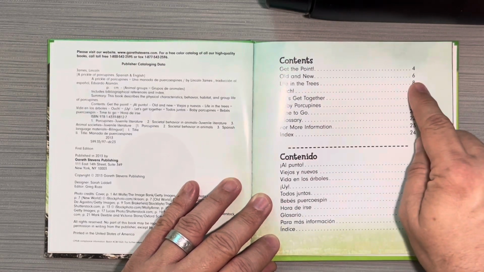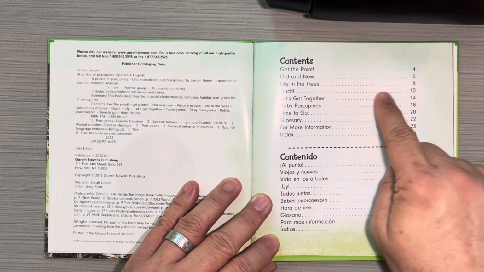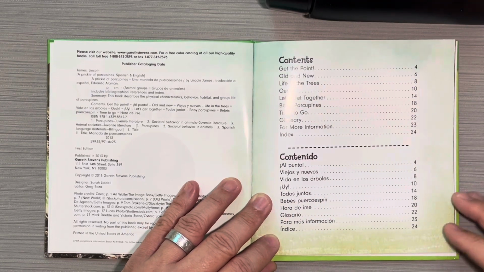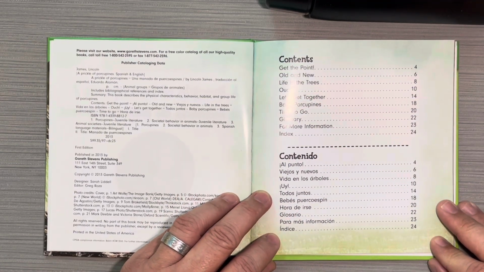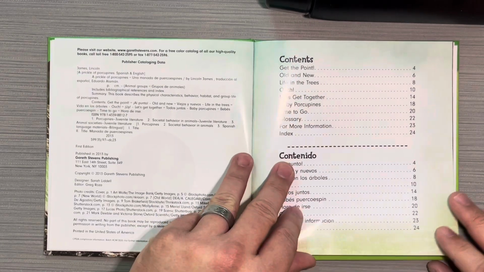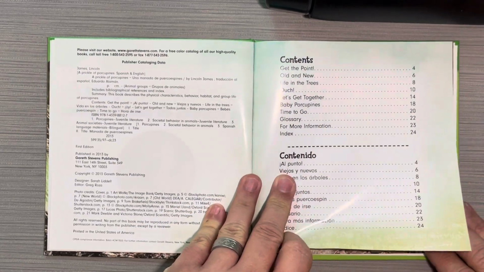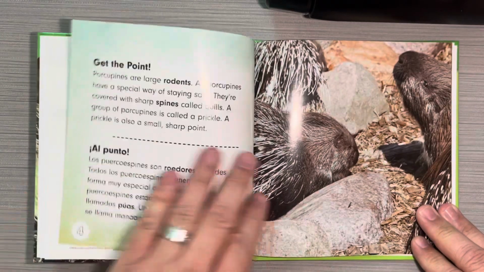Old and new, page 6. Life in the trees, page 8. So the table of contents can tell you where to look in a book. If you don't want to read the whole entire book, but you just want to get some information about it, you can look in the table of contents, where to look.